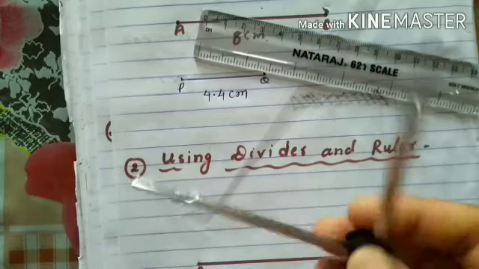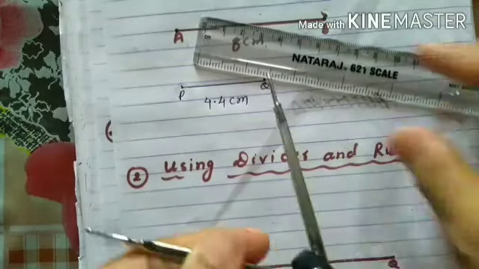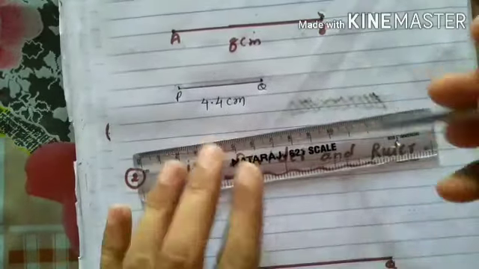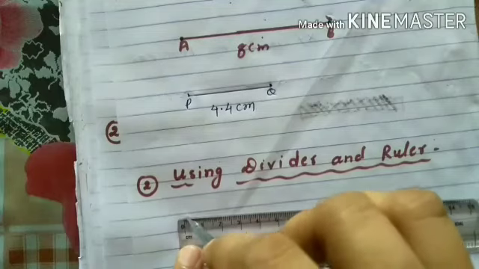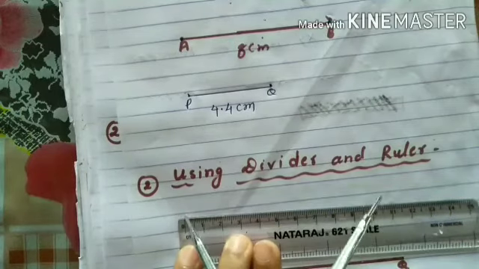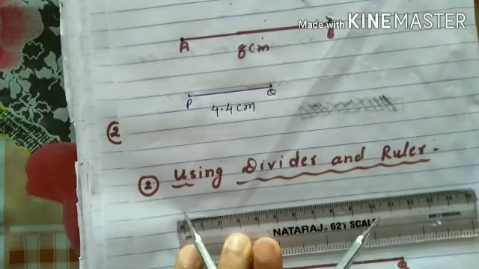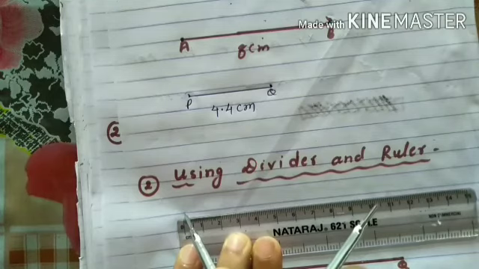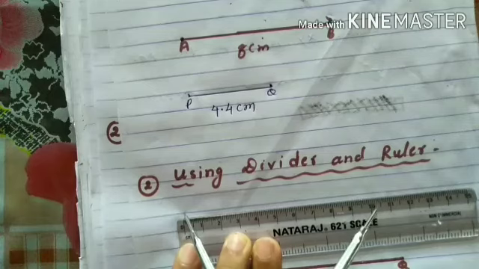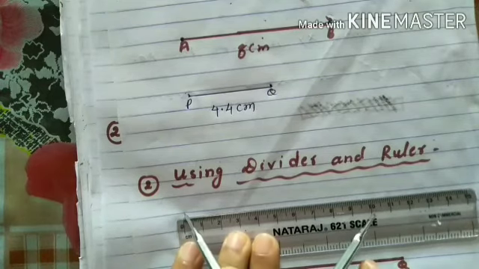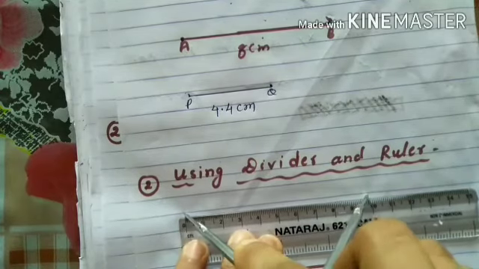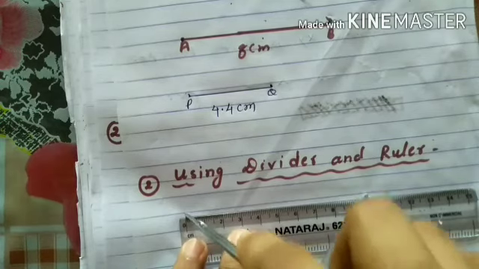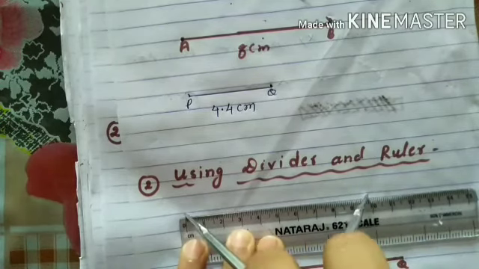Now without disturbing it, place one end of the divider at the 0 mark here, and read the mark on the scale against the other arm of the divider. Let us see how.